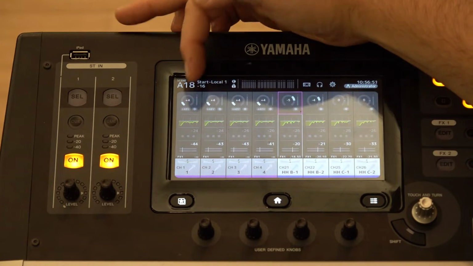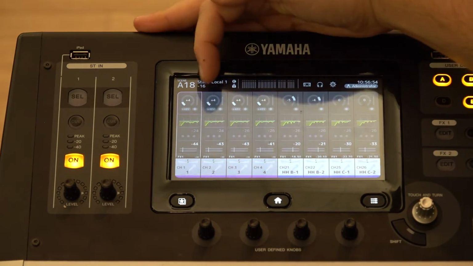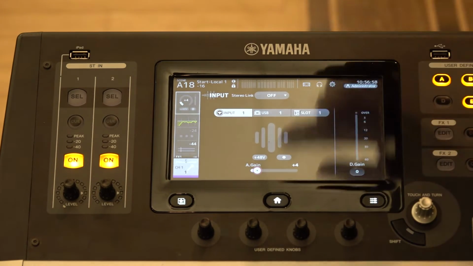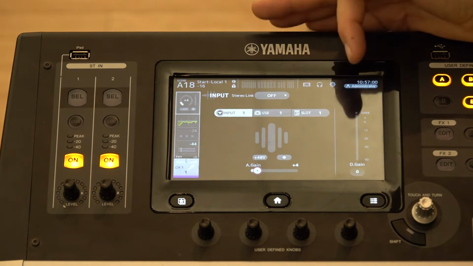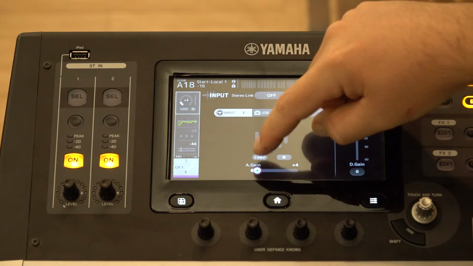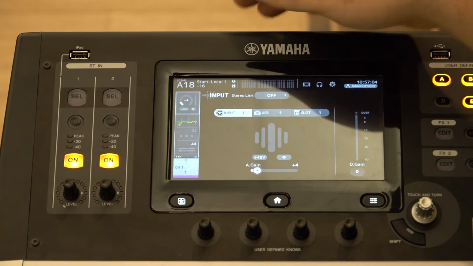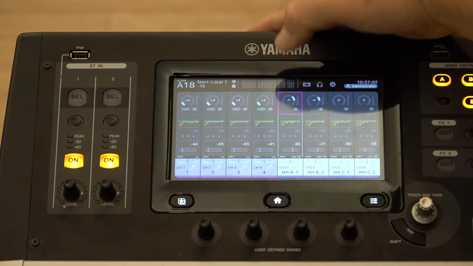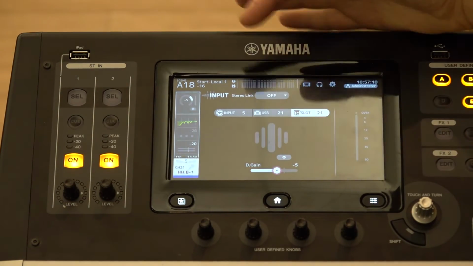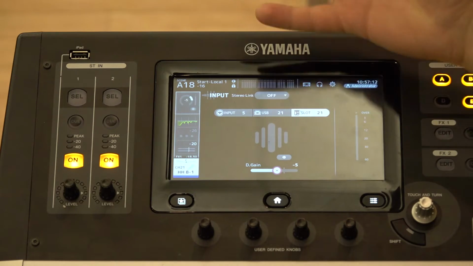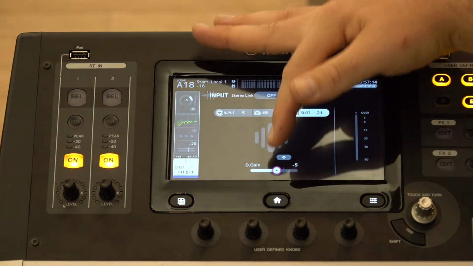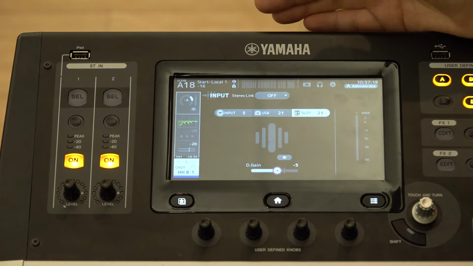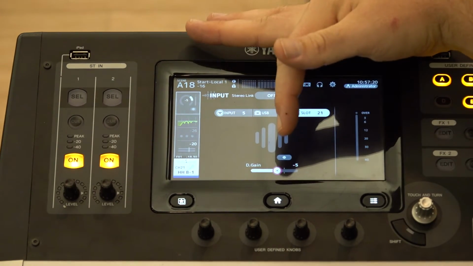Now you can see the gain structures are different. On the local inputs, you have analog gain, and you also have the ability to provide phantom power and to flip the phase. On the digital inputs, you have what's called digital gain, which technically isn't really gain, but it amplifies and attenuates your signal, depending on your situation.